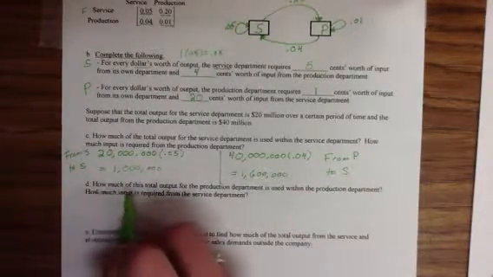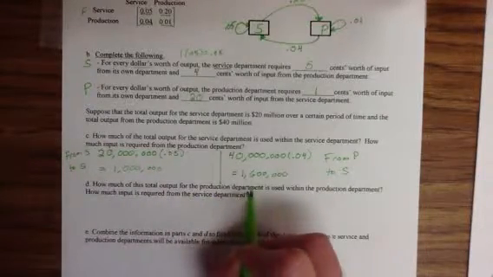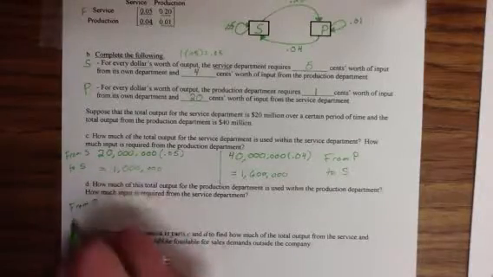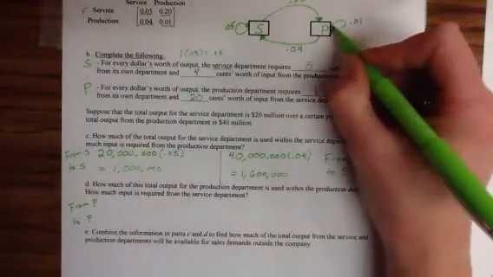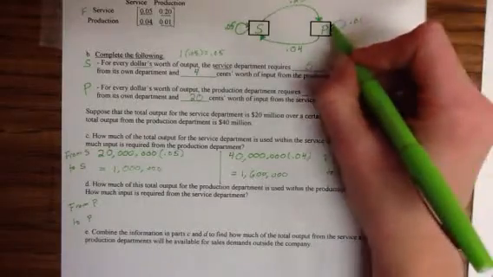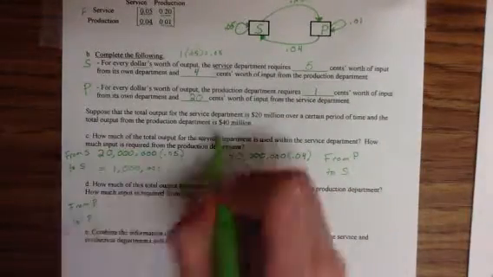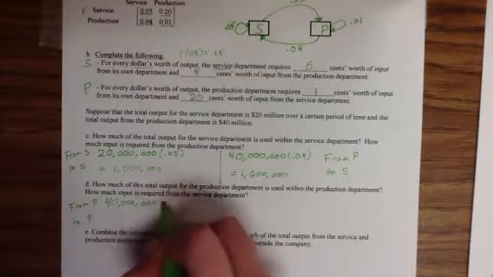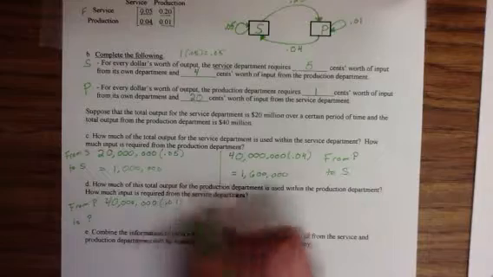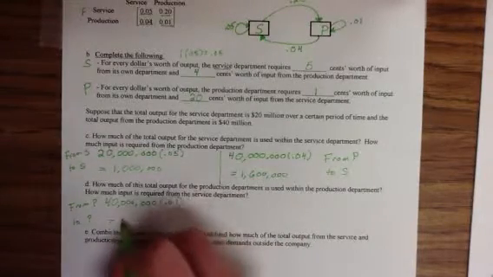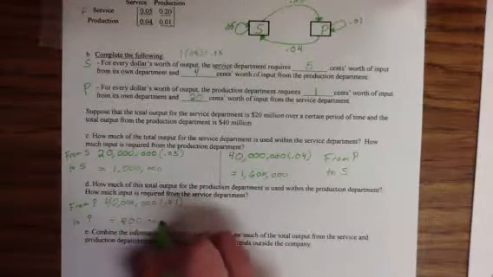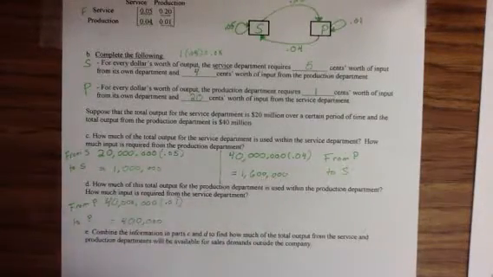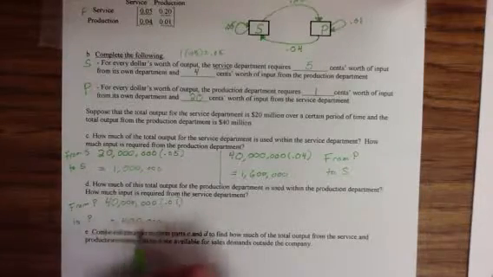Okay, part D says how much of this total output for the production department is used within the production department. So this one's going from production to production. So from production to production, that's 1% of production's total output, which is $40 million. So we're going to do 40 million times 1%, at 0.01, and that's going to give us $400,000 being consumed, not really output. So production is using $400,000 worth of its own production here.